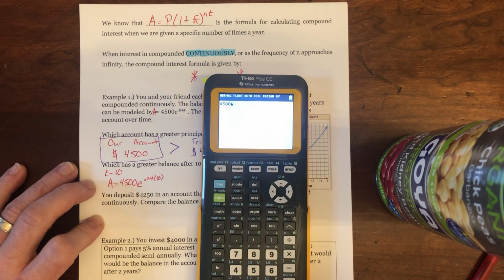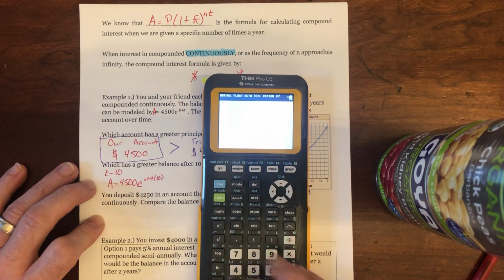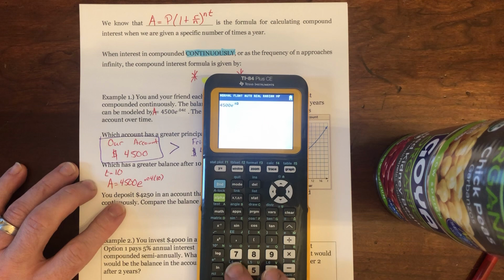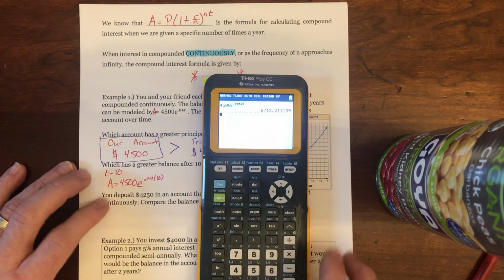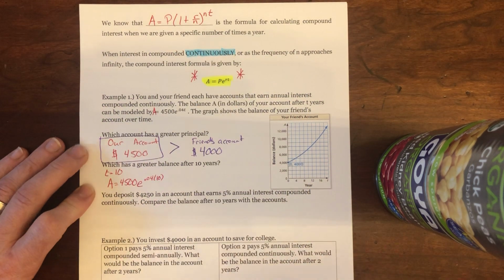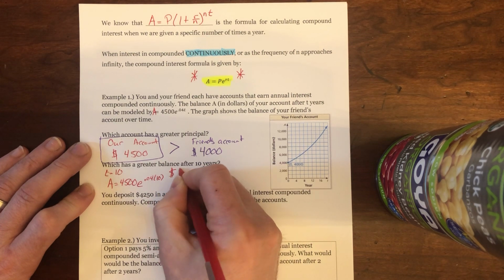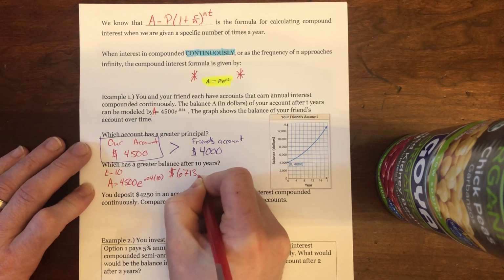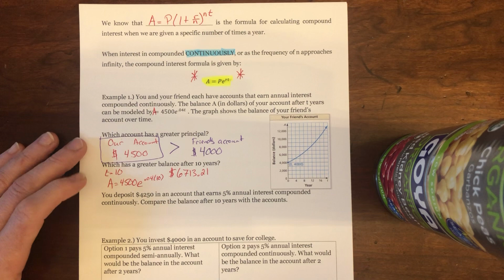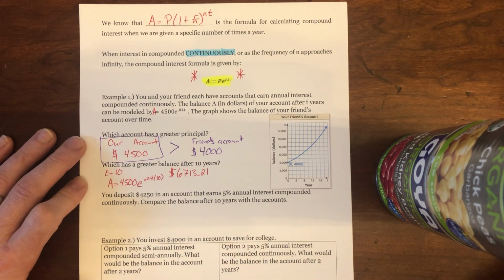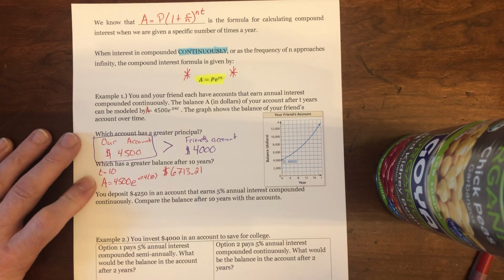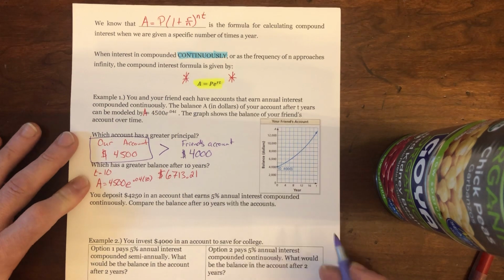We could do 4,500 e to the 0.04 times 10, and we would get $6,713.21, okay? And this is for our account, all right? Now, if we looked at our friend's account, I'll continue to use purple.